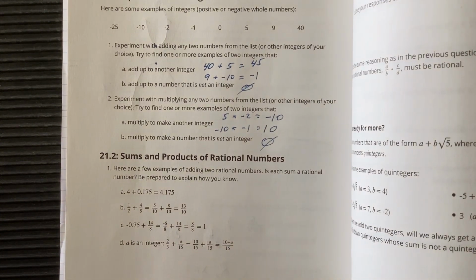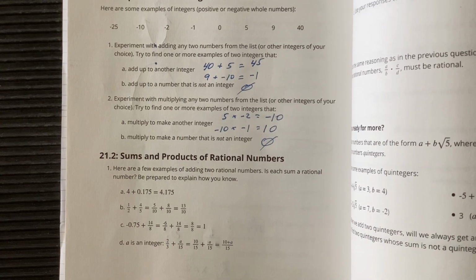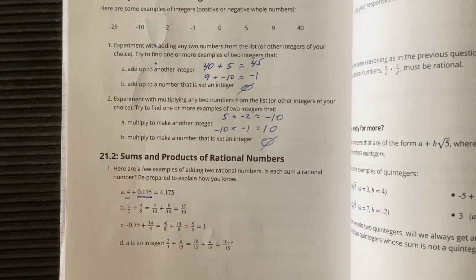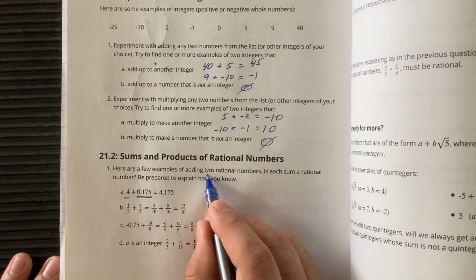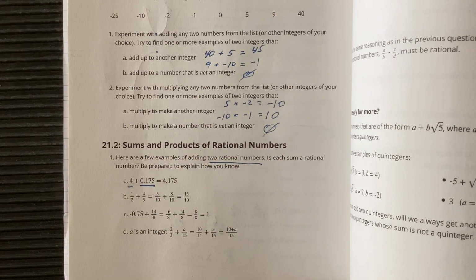Question number 2. Are these rational or irrational if you combine them? And how do you know? So 4 plus 0.175. Those are both rational numbers. It tells us right here. So the question is, is 4.175 a rational number?